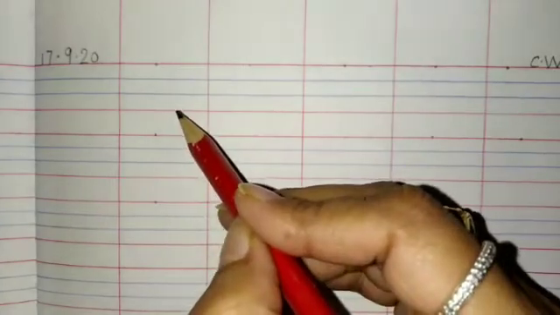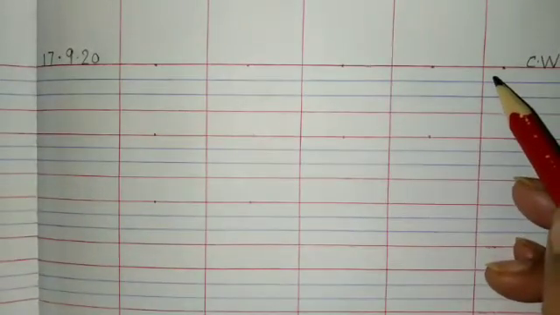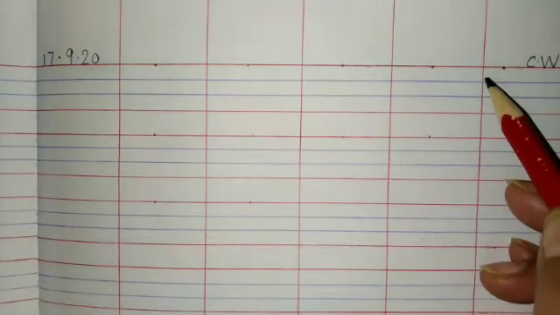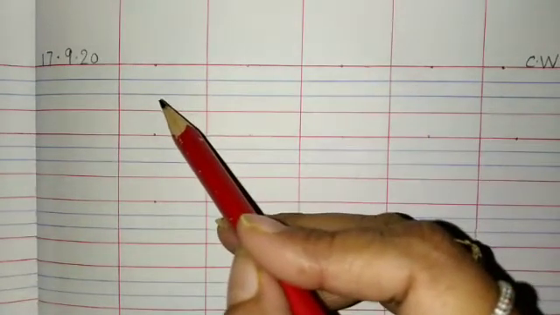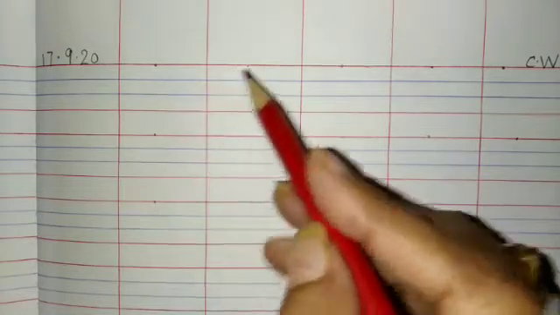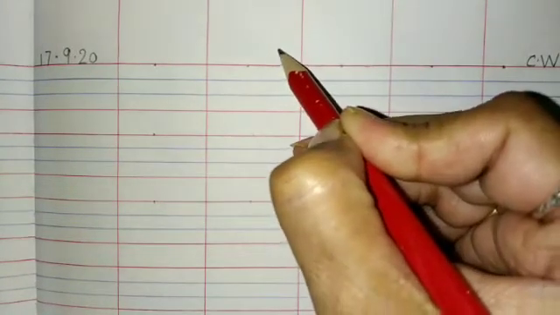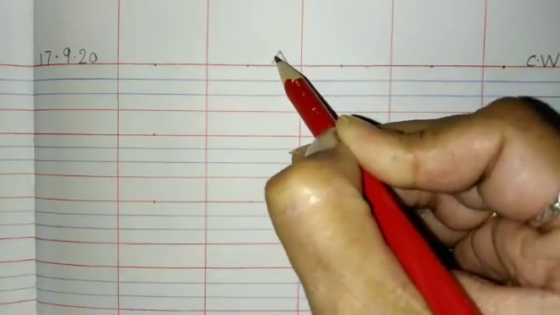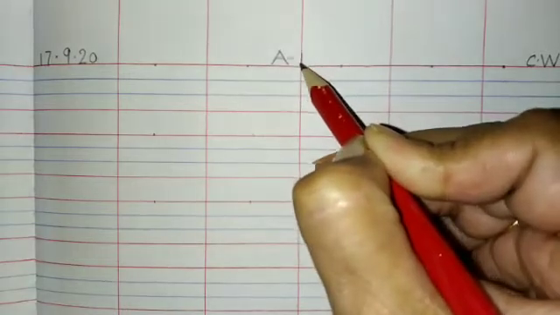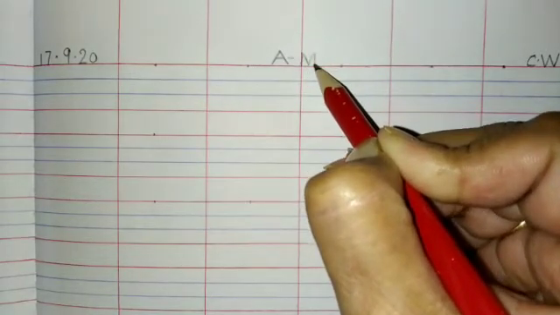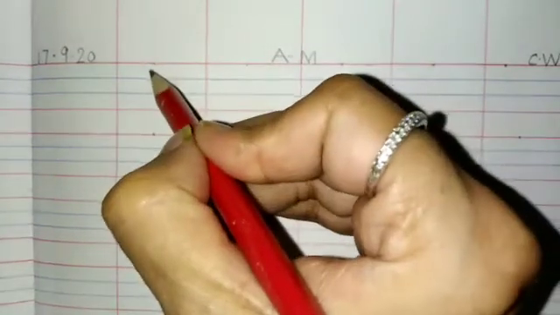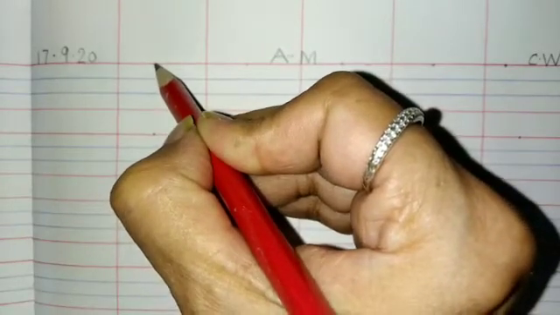Okay children, this is a notebook. I have put dots here. You are familiar with these dots and this notebook and with these lines. Today also we will write capital A to M. Now we will start from here.